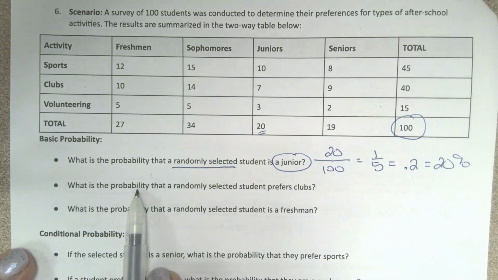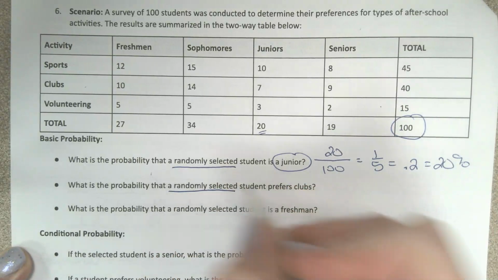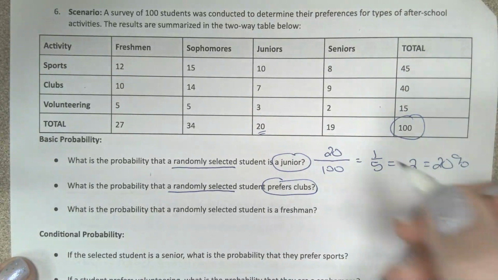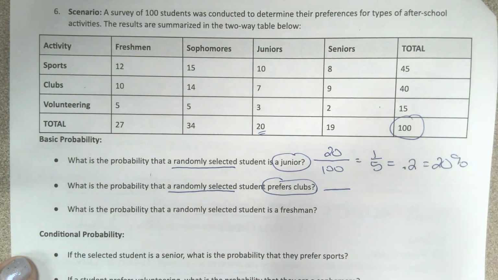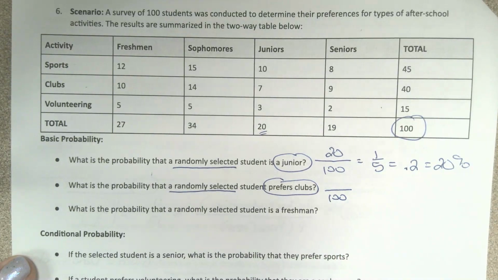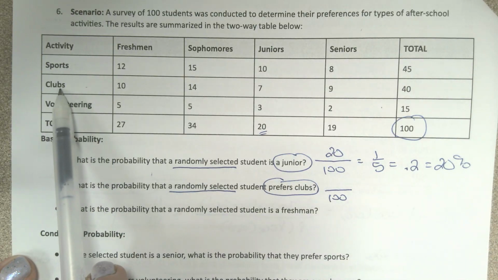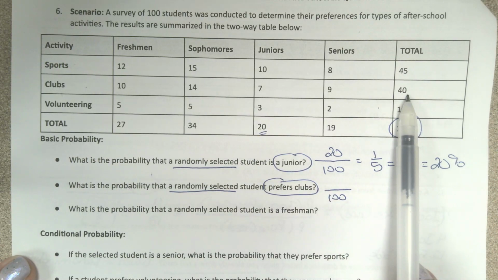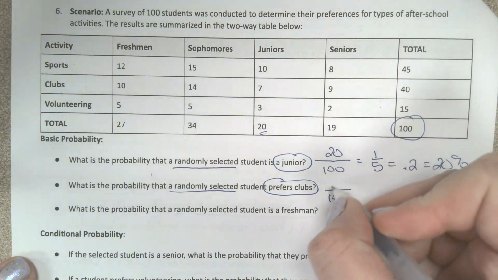What's the probability that a randomly selected student prefers clubs? Randomly selected student means that my denominator is 100. I'm talking about everybody. And this time, we're going to have to follow the row over, and the row total here is 40.